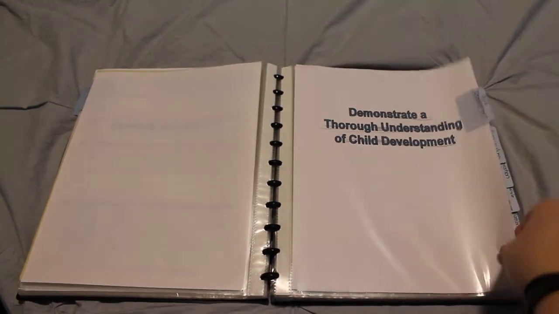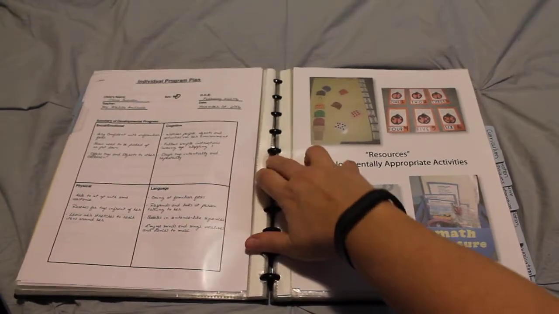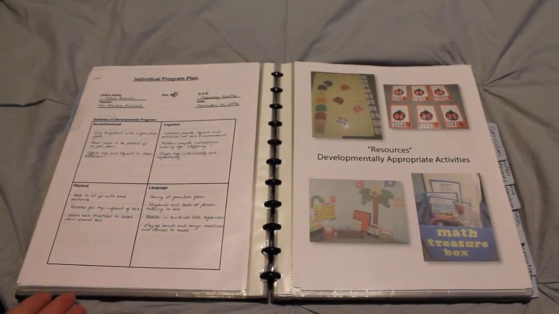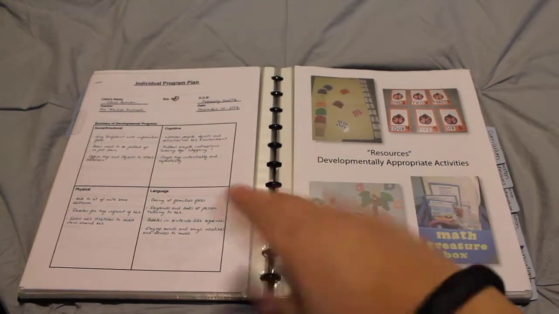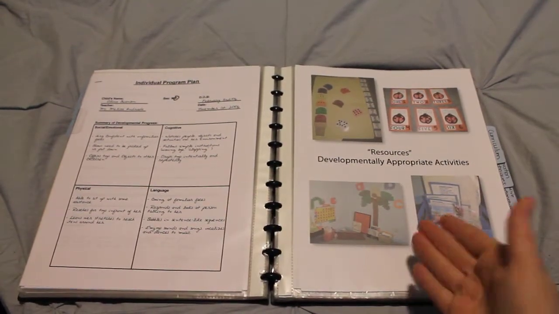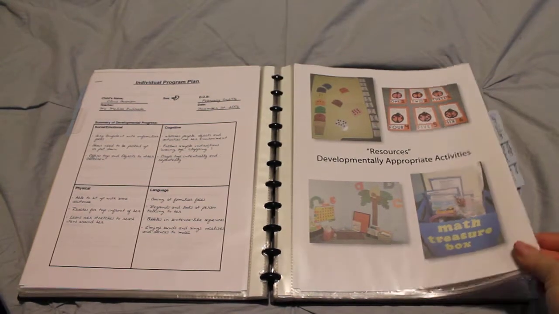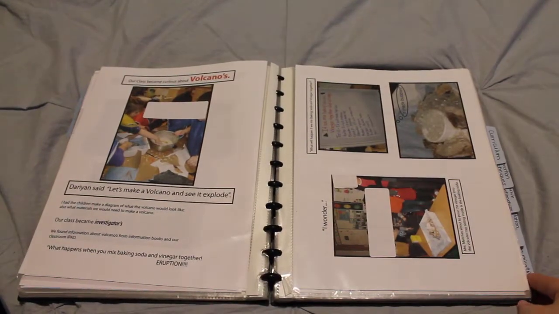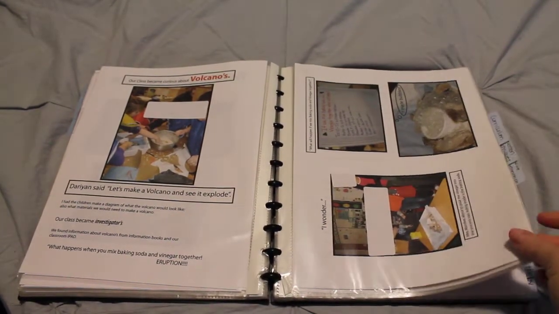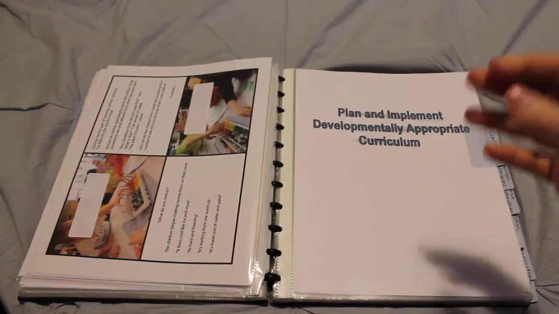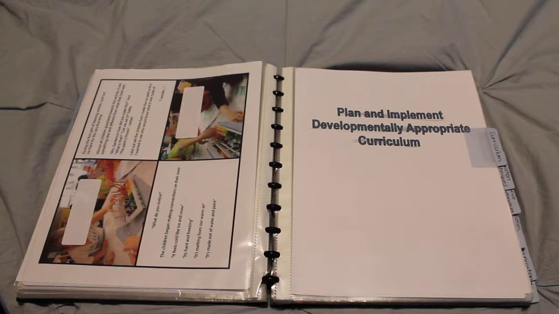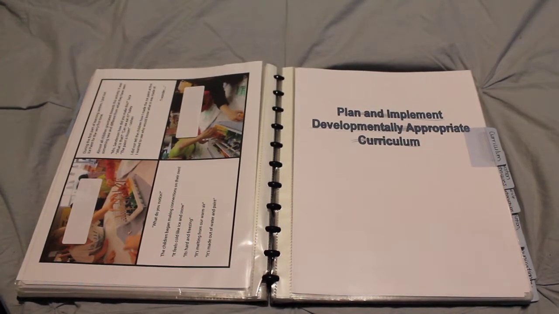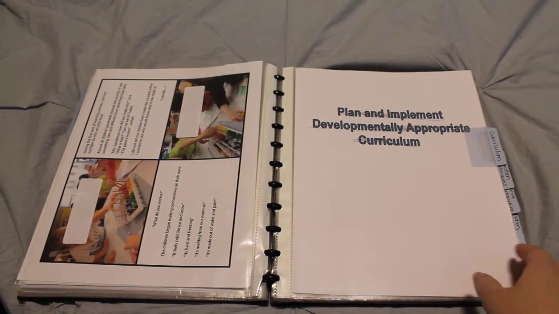This one is going to be child development. So anything that shows your knowledge on child development. So an IEP or an individual program plan. This information's fake, so I don't mind sharing it. Resources that you might have made for programming. Some documentation. Again, blurred out faces. And I like showing pictures because pictures say a million things. So it's easier to show someone a picture than just to talk about it like I am doing now.